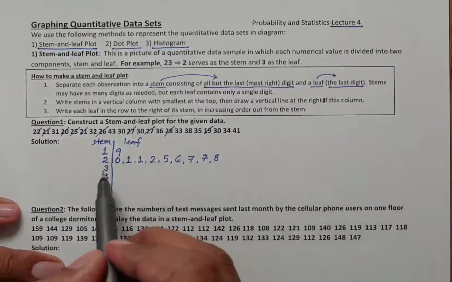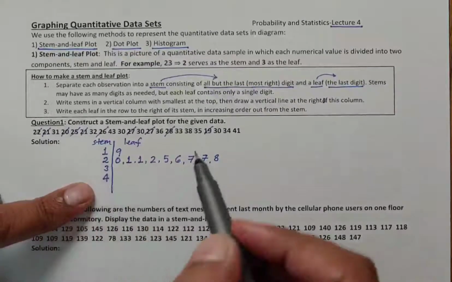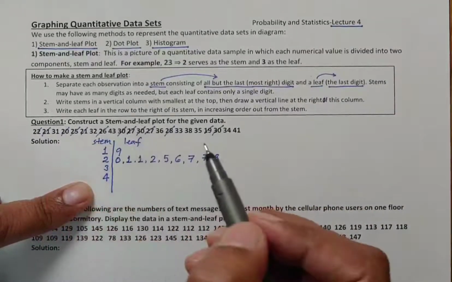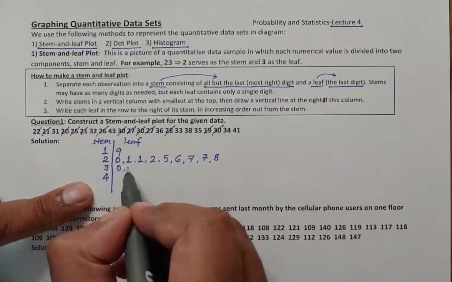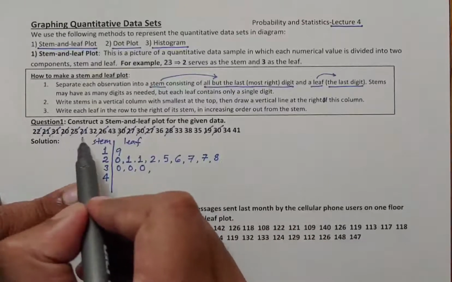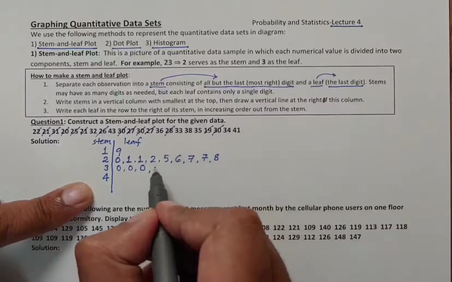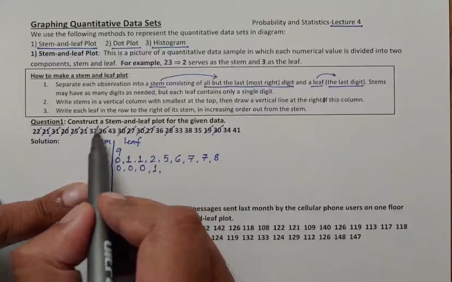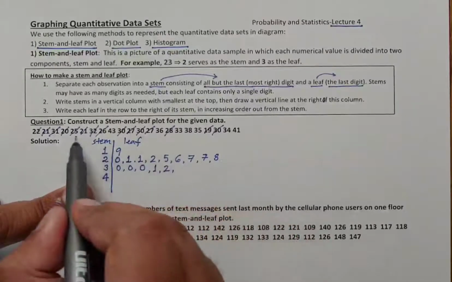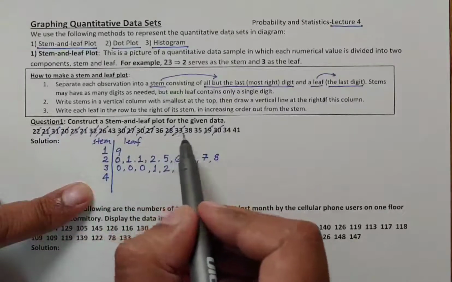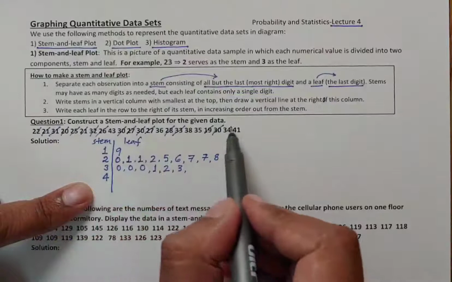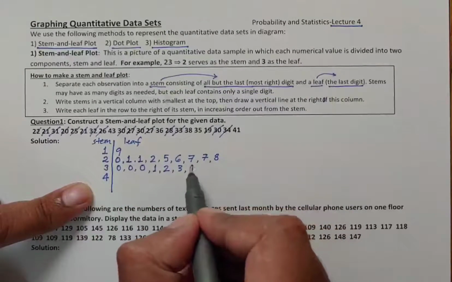Okay. Now let's start the 30s. Okay, so we have 130, 230, 330. Okay, so we got 0, 0, 0. So we have three 30s, and then 31, 131, 32. So we get 132 and 33 and 34. 34, we have 134, right?